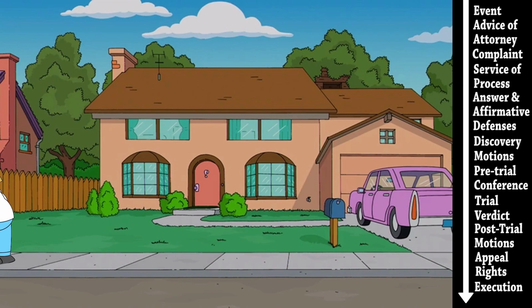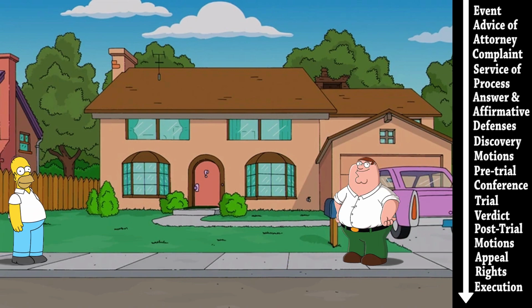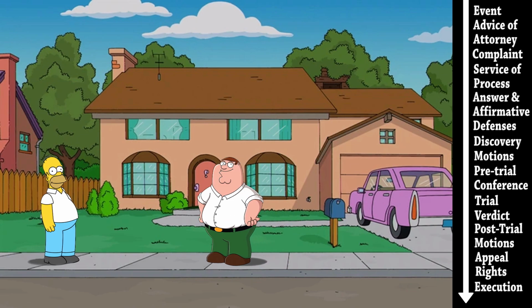So for that, let me introduce you to Mr. Simpson and Mr. Griffin. We now find ourselves in front of the Simpsons' residence, where the first part of the litigation timeline is about to happen, the event.